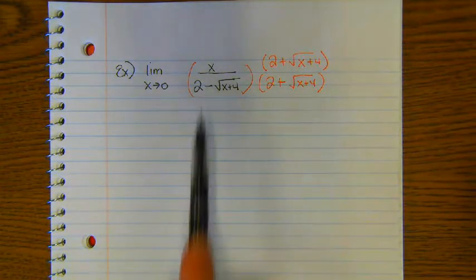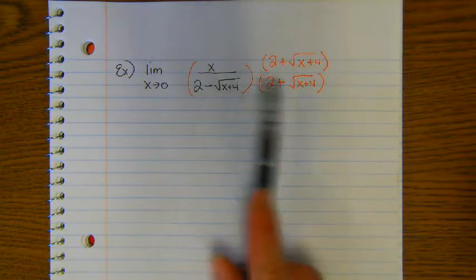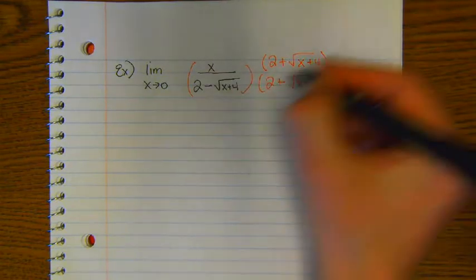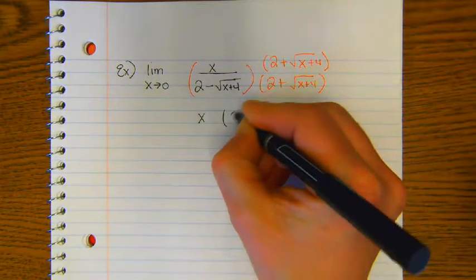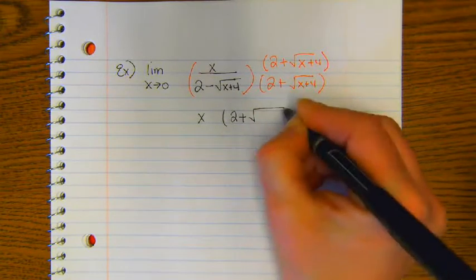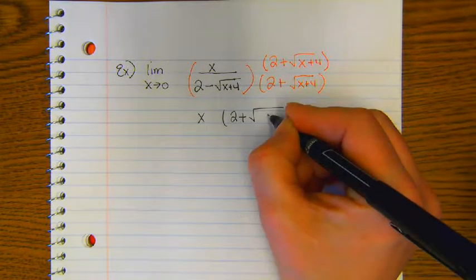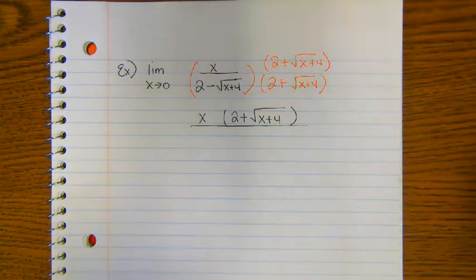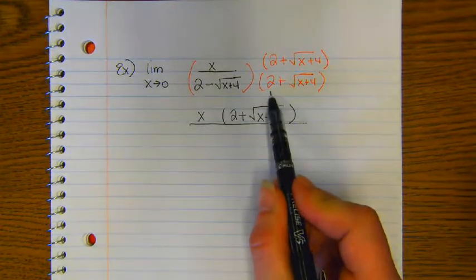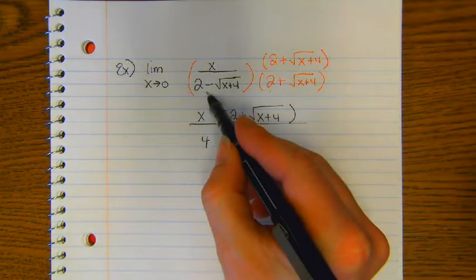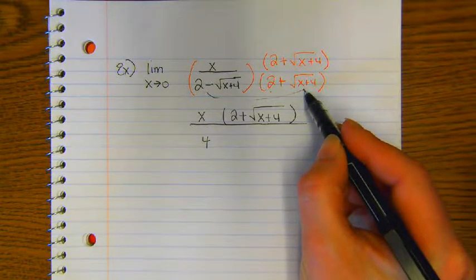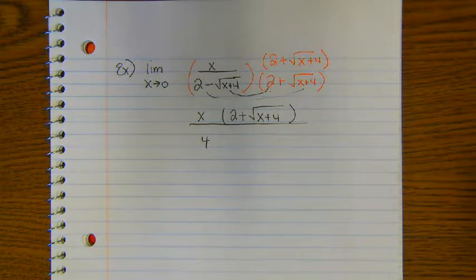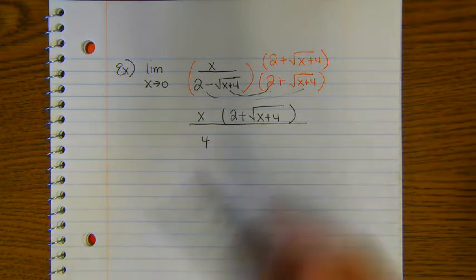Okay, so this time I want to just not simplify the top yet and see what happens. I want to simplify the bottom though, because that's where the square root's going to be gone. So I do that. On top I have x times 2 plus the square root of x plus 4. Alright, let's do the bottom. What's 2 times 2? 4. I do plus 2 square root of x plus 4 minus. What happens there? They cancel.